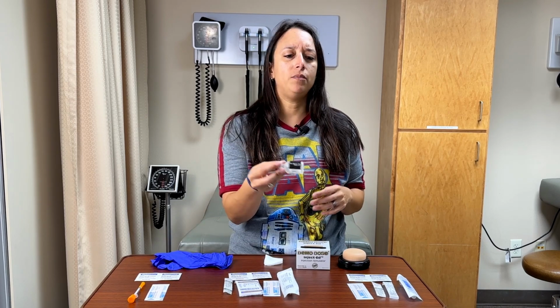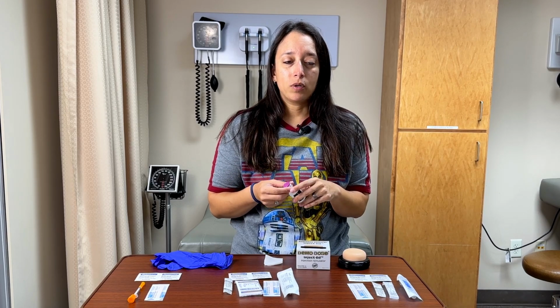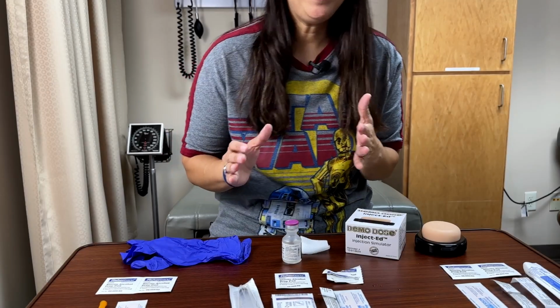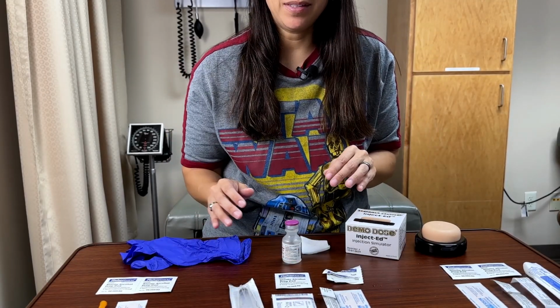After that, we want to take a look at the medication, make sure that there's no cloudiness, that it hasn't been tampered with or compromised, and then we're going to prepare this for the procedure. All right, now I'm going to teach you how to draw up the medication. So we'll go ahead and use these supplies that we have here.